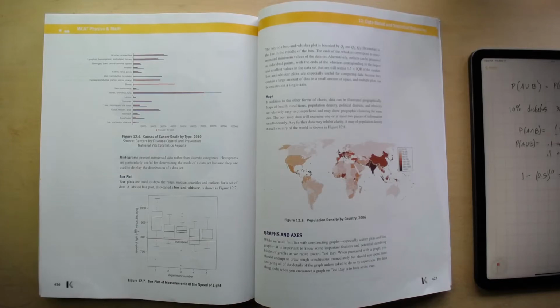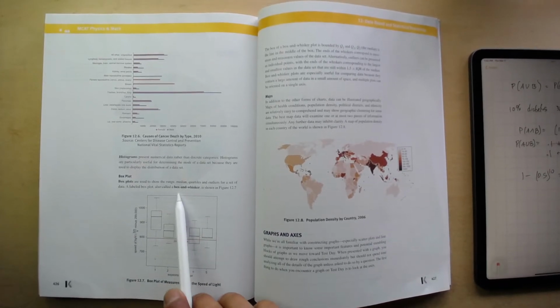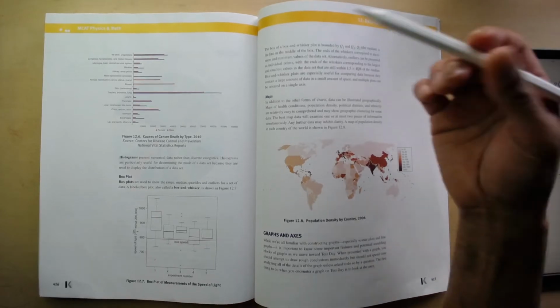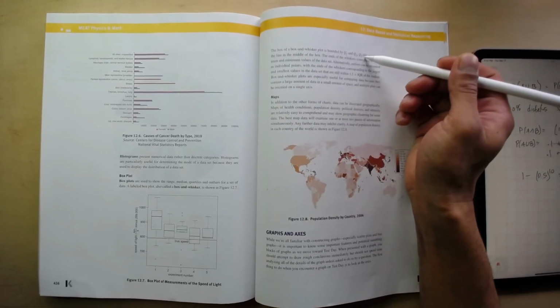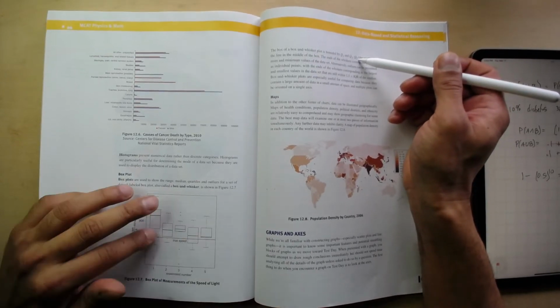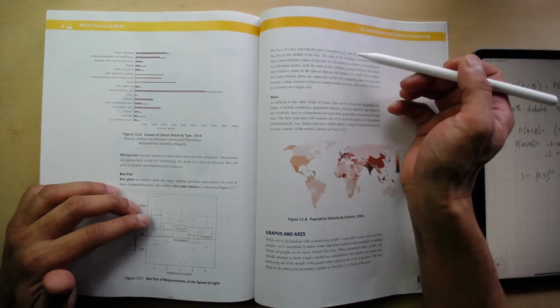Okay. Box plots are used to show the range, median, quartiles, and outliers for a set of data. A labeled box plot is called a box and whisker. Box plot. The box of a box and whisker plot is bounded by Q1 and Q3. Q2, the median, is the line in the middle of the box.